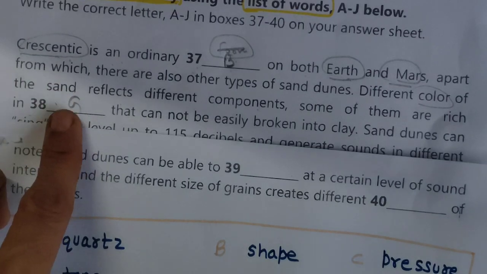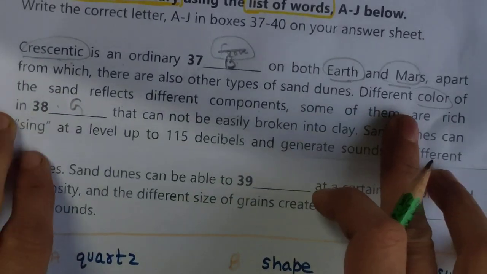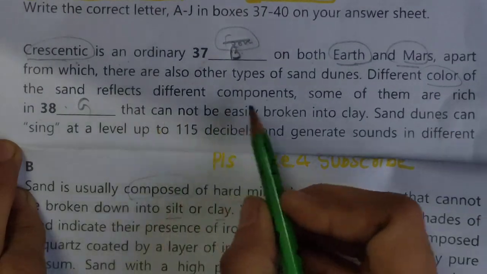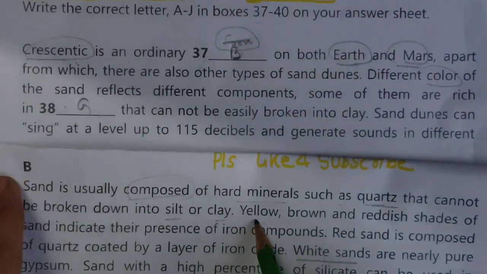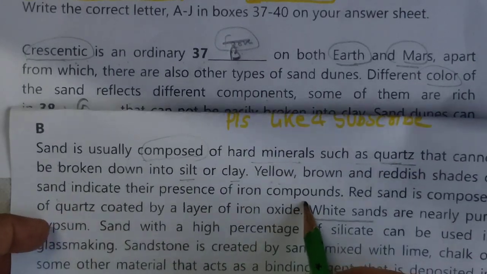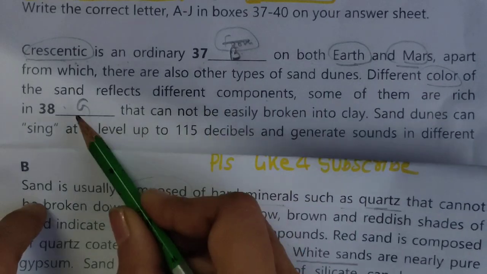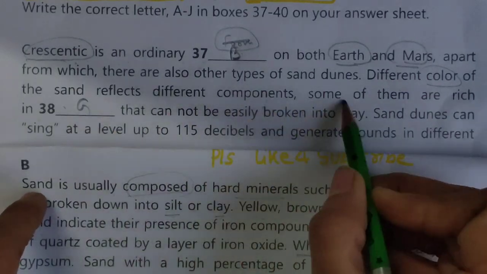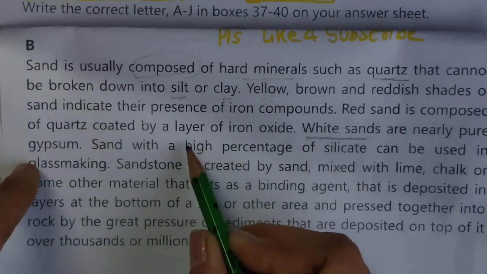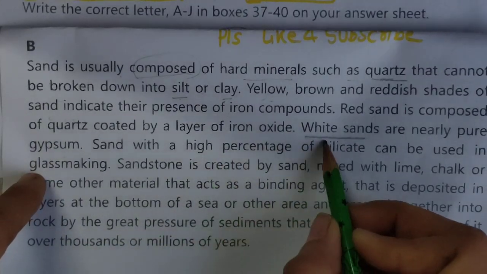the same situation in the paragraph also. Different colors they were using in B paragraph. So here different colors are here. Yellow, brown, reddish shades of sand indicate their presence of iron compounds. Okay, they are rich. Now they are asking different compounds. Some of them are rich in dash, okay, white sands.